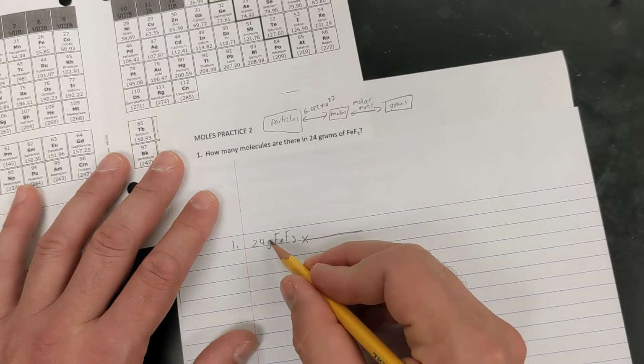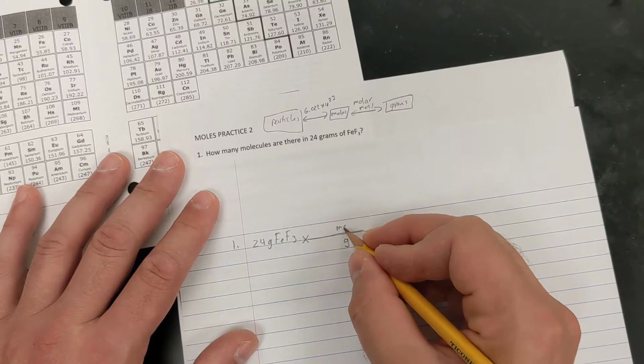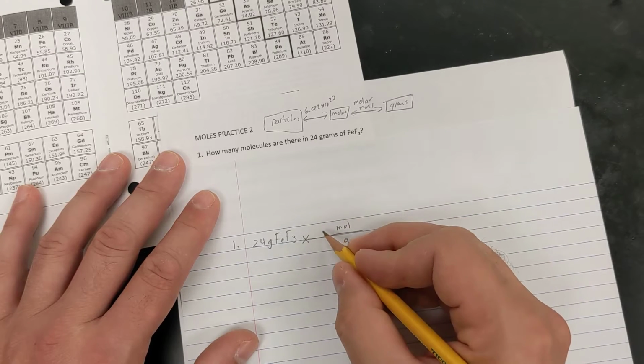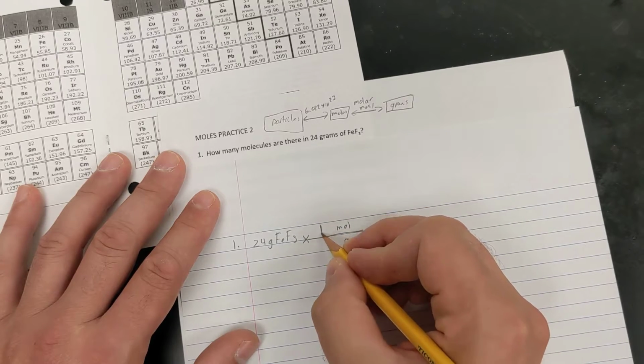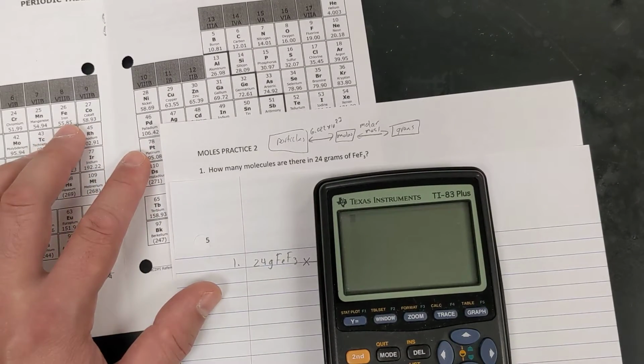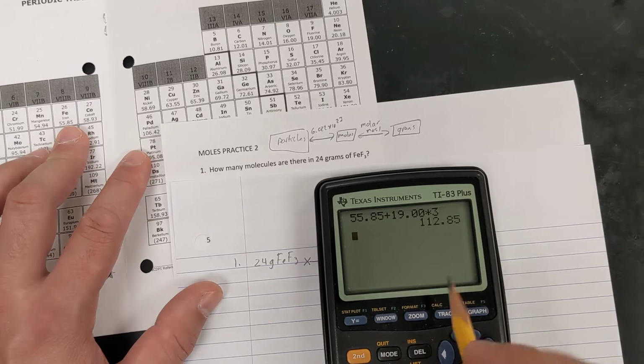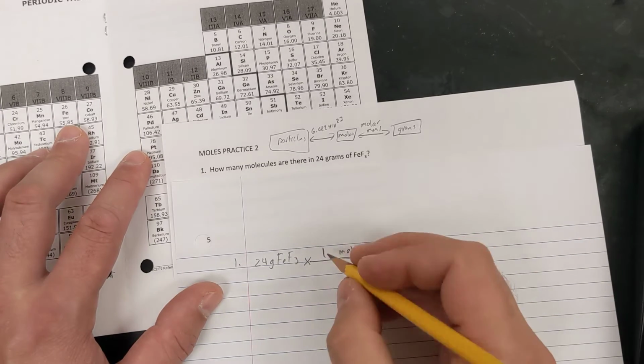So the first step, since we start with grams, grams will go on the bottom and moles will go on top. And the relationship is that 1 mole equals the mass of iron, which is 55.85, plus the mass of fluorine, 19, times 3. That's 112.85.